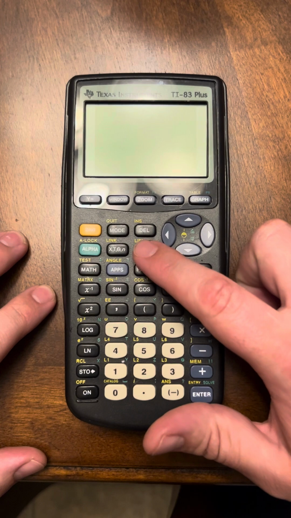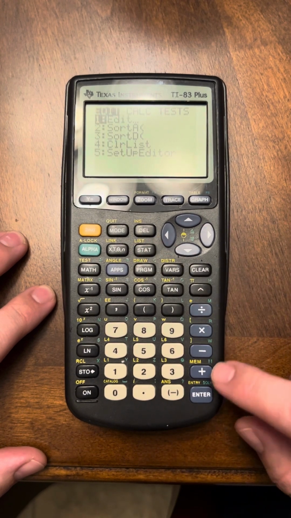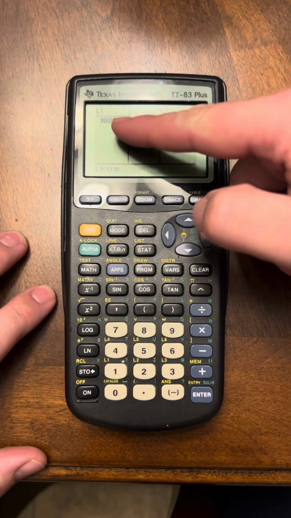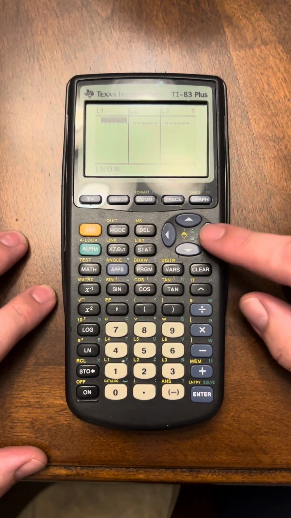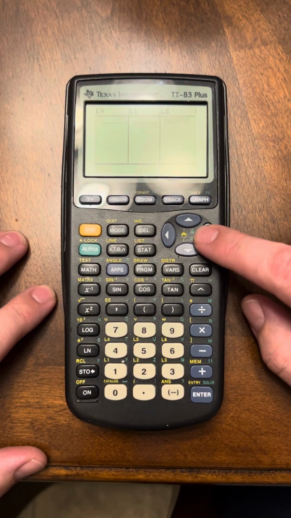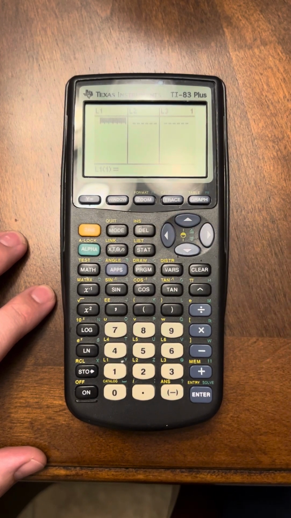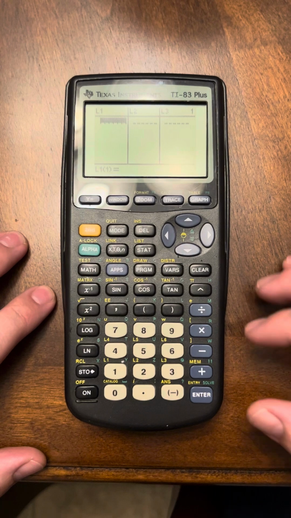Well, the first thing we want to do is go to Stat and Edit. Now what that's going to bring up is our lists. See, we have L1, L2, L3. We can keep going as many as we want. But for L1, we're going to put in our years.